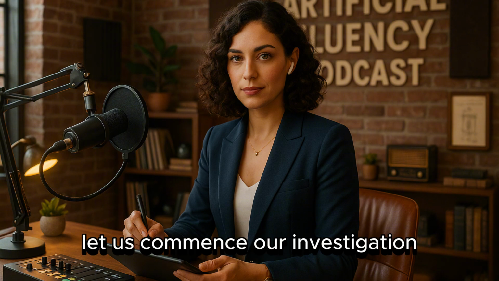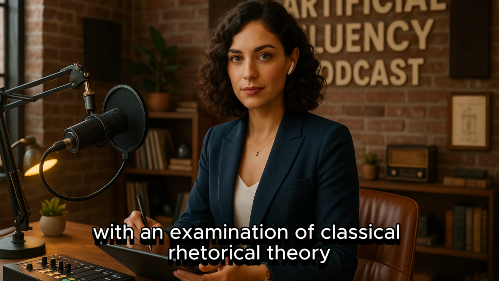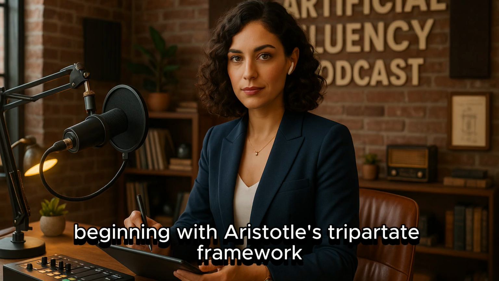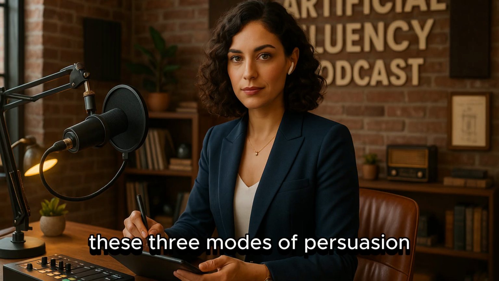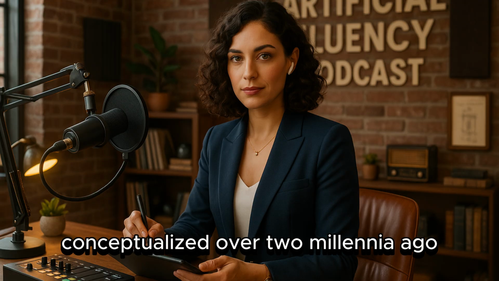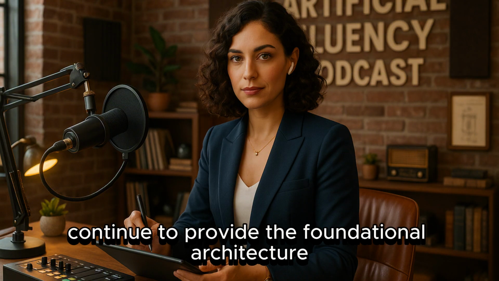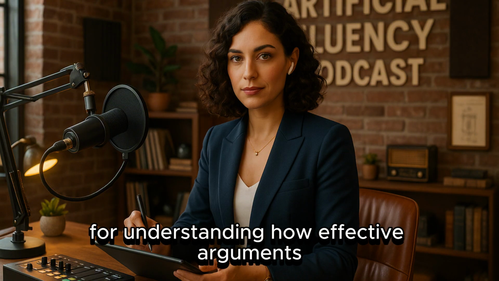Let us commence our investigation with an examination of classical rhetorical theory, beginning with Aristotle's tripartite framework of ethos, pathos, and logos. These 3 modes of persuasion, conceptualized over 2 millennia ago, continue to provide the foundational architecture for understanding how effective arguments achieve their impact.